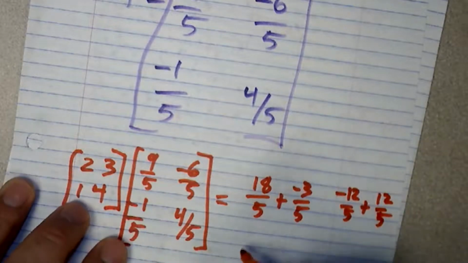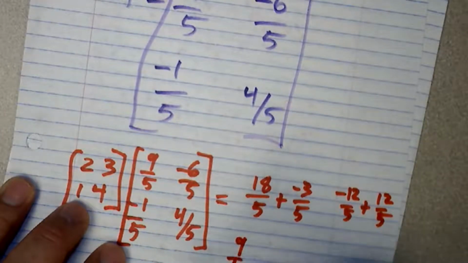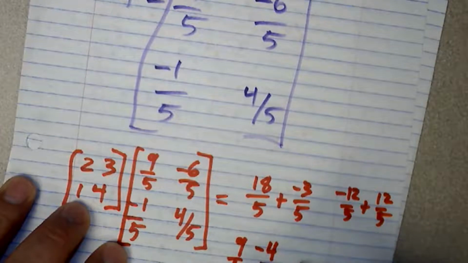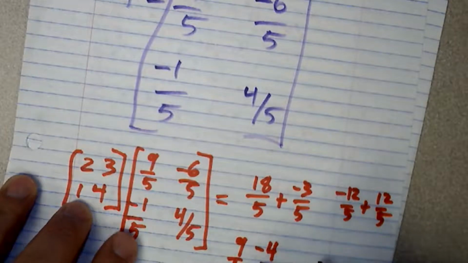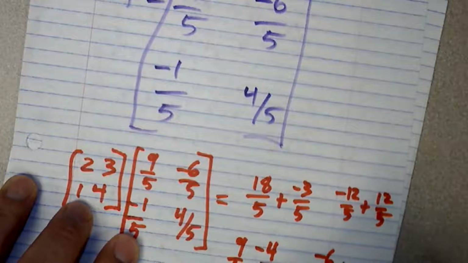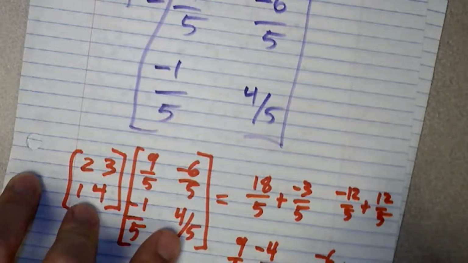And then 1 times 9/5 is 9 over 5, minus 24 over 5. And then this last one is going to be negative 1 over 5 plus 4 times 4/5, 16 over 5.